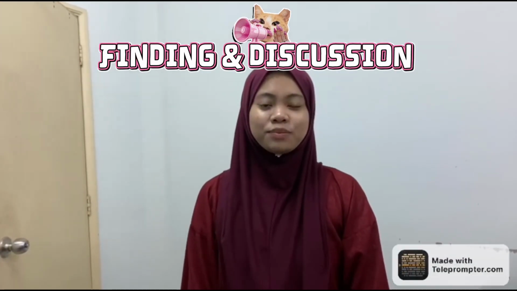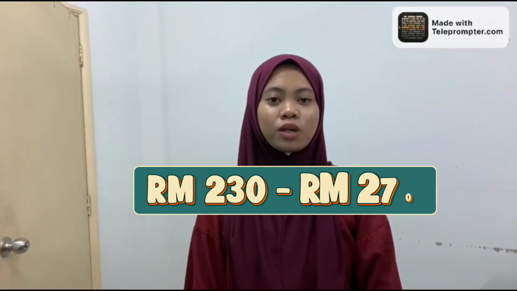Findings and discussion. Histogram and OGIF. Based on the histogram, the distribution of student monthly online spending shows that most values are concentrated between RM230 and RM270. This indicates that the majority of UPM students spend within a moderate range. The shape of the histogram appears approximately symmetrical, suggesting that the data follows a normal distribution.